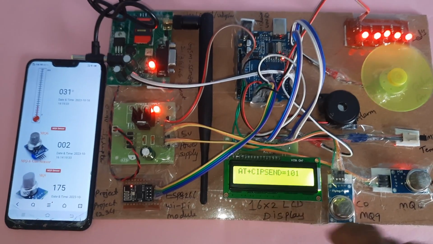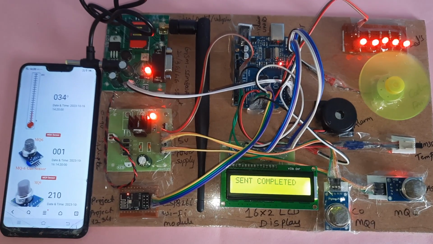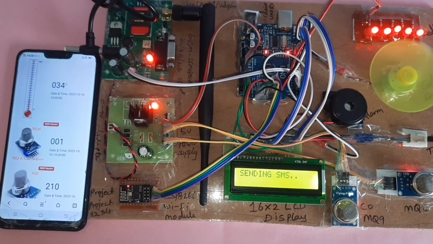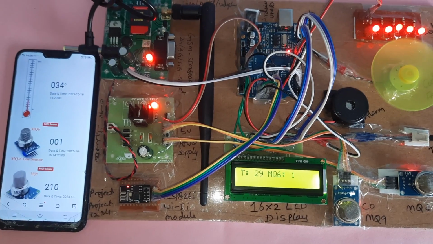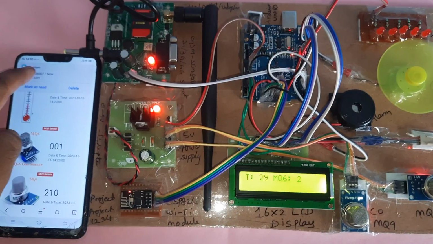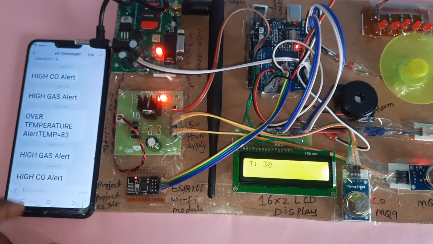Sending to website success. Sending data. T for temperature, MQ6, MQ9. High CO alert, over temperature alert, gas alert, CO alert.